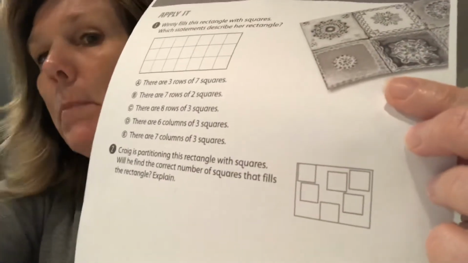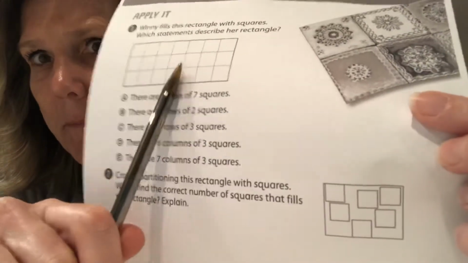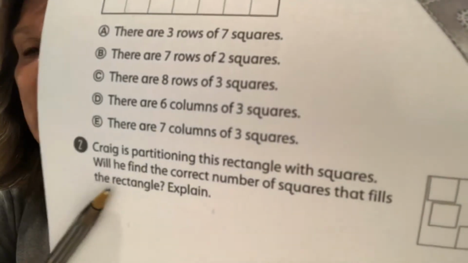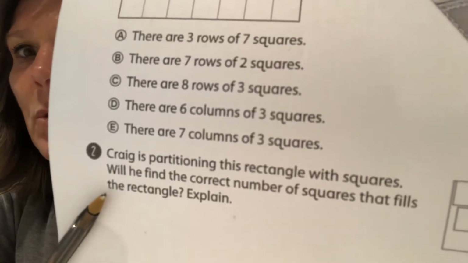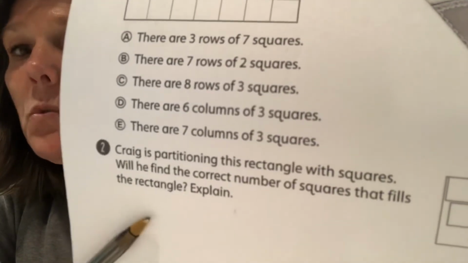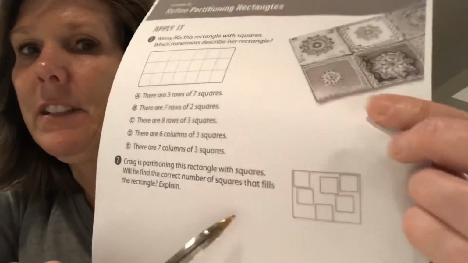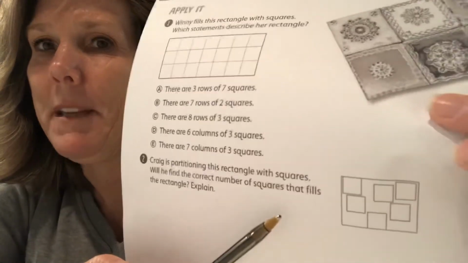Number 2, Craig is partitioning this rectangle with squares. Will he find the correct number of squares that fills the rectangle? So this is what Craig did. Here's his rectangle, and he's going to go ahead and fill it with squares, which he did, but did he partition it? Look at these 2 rectangles. So the question says, will he find the correct number of squares that fills the rectangle? So yes or no, he did this right, and explain what happened here.